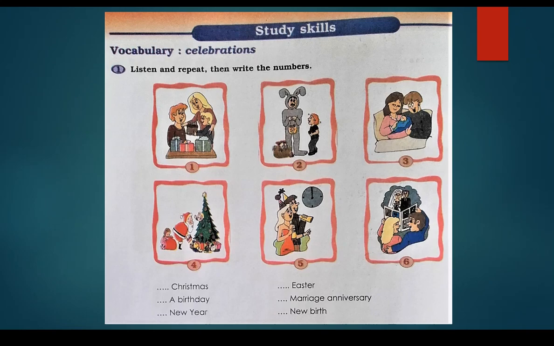So my dear students, for vocabulary we have 6 pictures that talk about some celebrations.